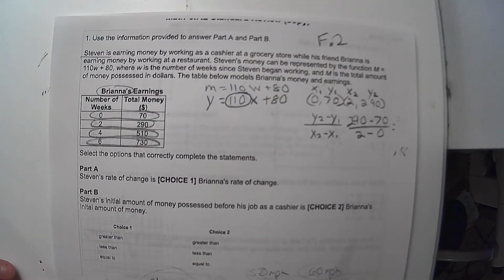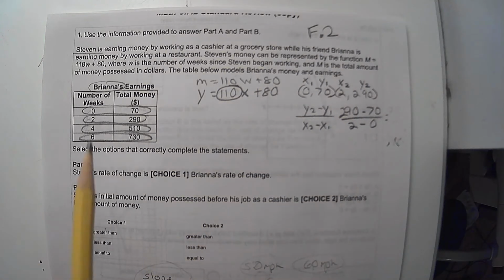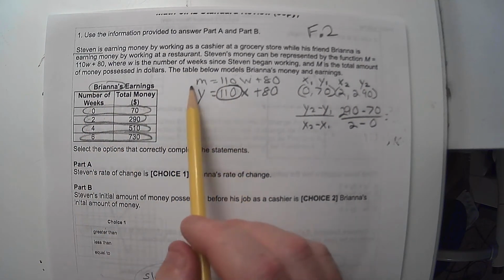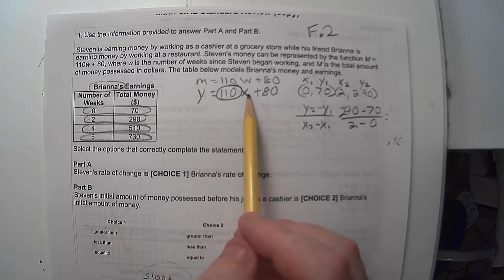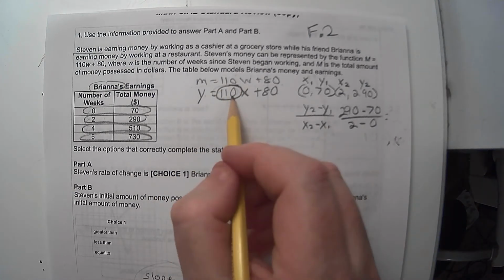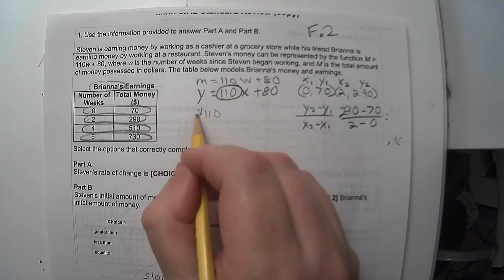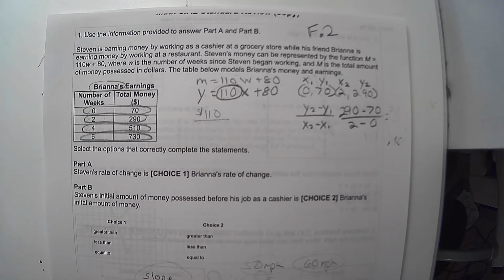So in this problem number 1, we're going to be talking about Stephen. We're going to talk about his friend Brianna. There it is. So Stephen and Brianna. Alright, Stephen's is going to be given to us in an equation. So this one is the easy one. I'm going to convert it over to slope-intercept form. Some of you may not need to. You can just go ahead and see it. But we are going to circle this 110. So that means that Stephen is going to have a slope of $110. That means that every week he works, he's putting $110 in.